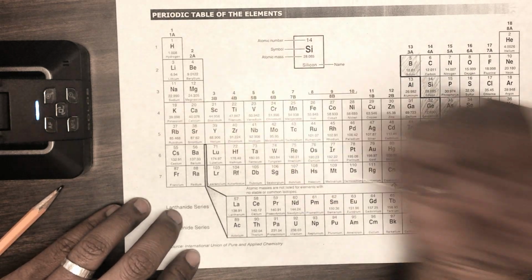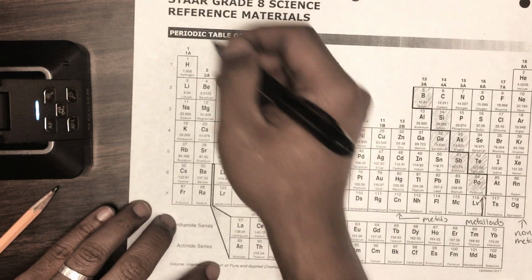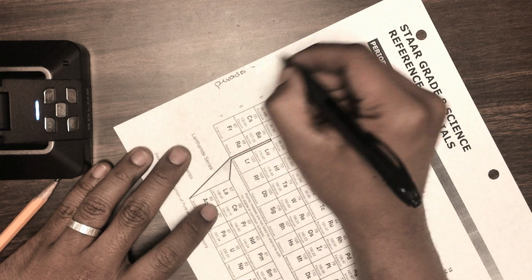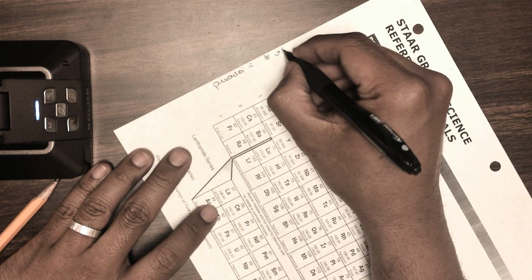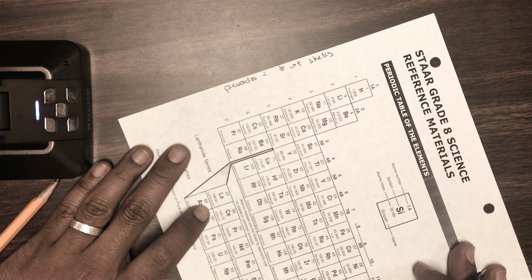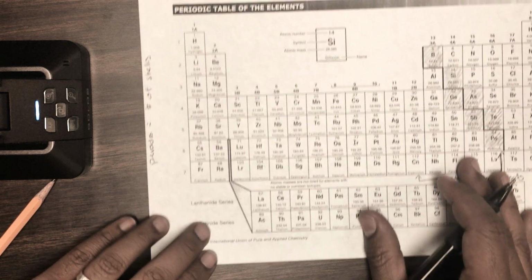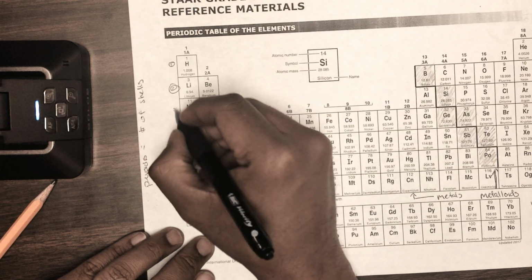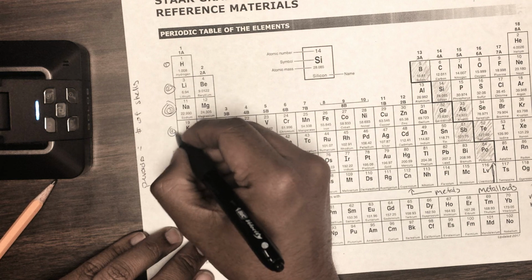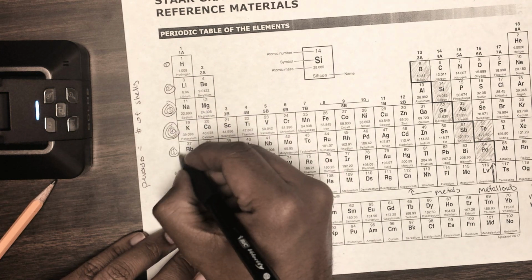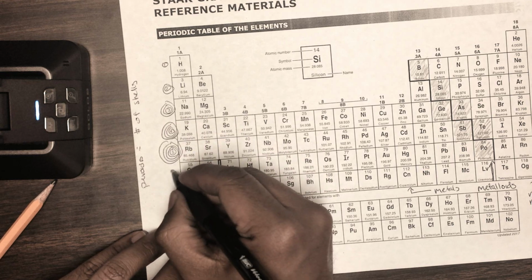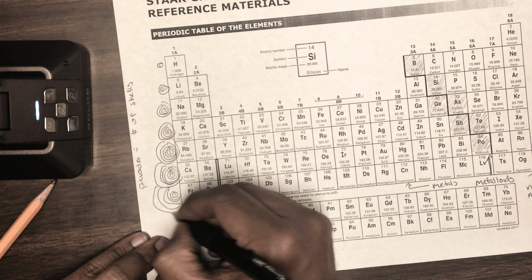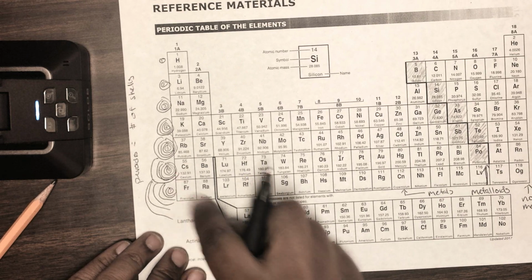All right. I'm going to mark out my periods and my groups. Remember, groups and periods. Right. So my periods are this way. And they tell me my number of shells. And the way I'm going to make it easy to remember is I'm going to draw my shells around these numbers. So period 1 has 1 shell. Period 2 has 2 shells. Period 3 has 3 shells. 4 has 4 shells. 5 shells. 6 shells. 7 shells. You kind of run out of room right there.